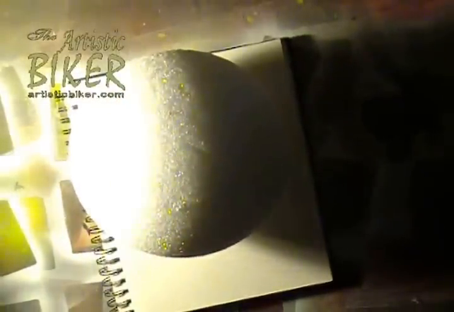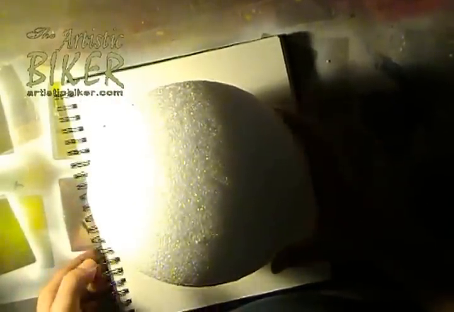First off, what is a sphere? A sphere is a circle. It's a very round object. That is what a sphere is. I'm going to tip it up just a little bit so that you can see the edges.